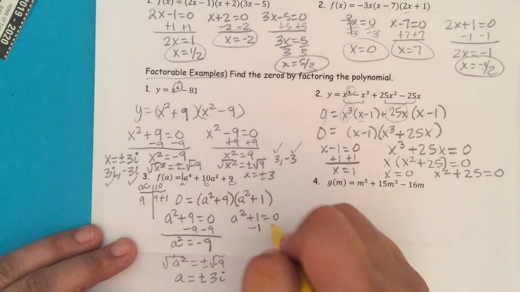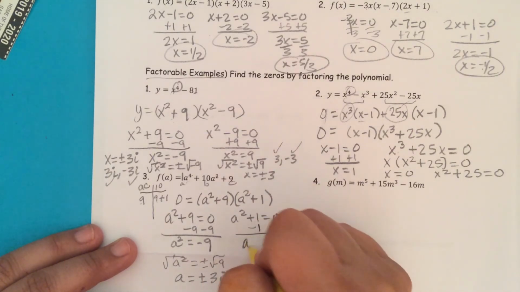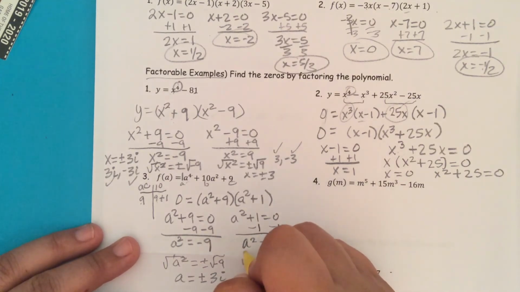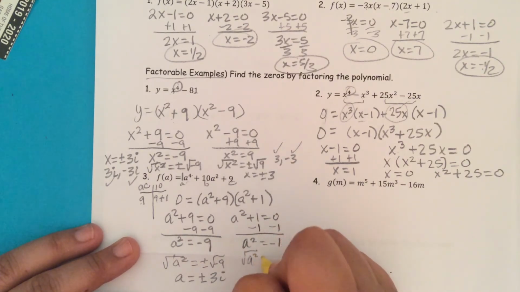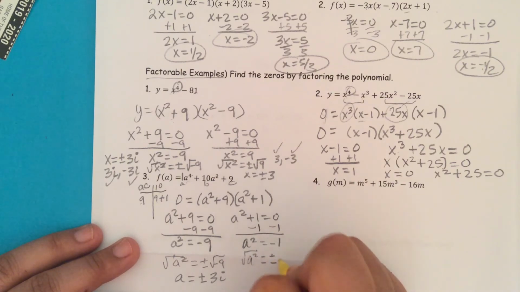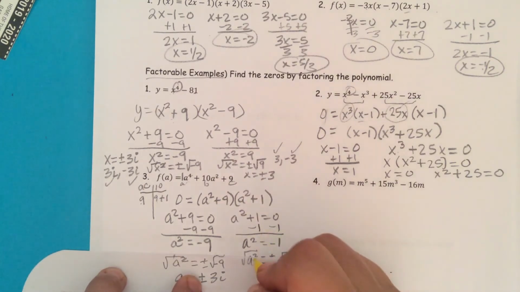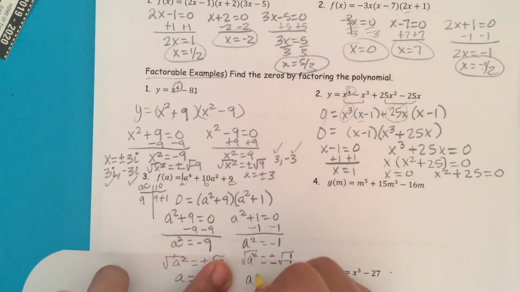Same thing over here, minus 1, minus 1. That's going to be a squared equals negative 1. Take the square root: a is equal to plus or minus the square root of negative 1. Okay, so now these cancel. So a is equal to plus or minus i.